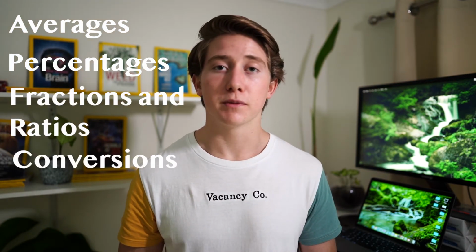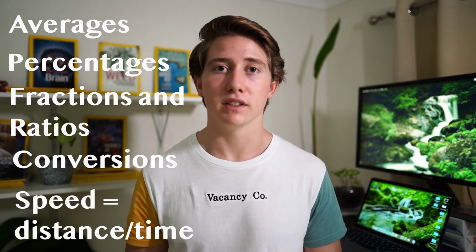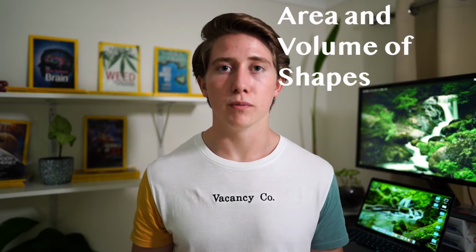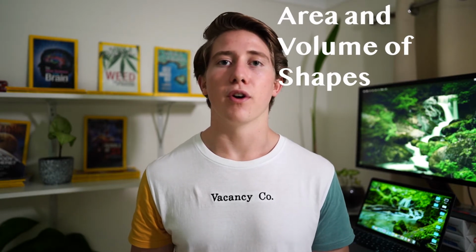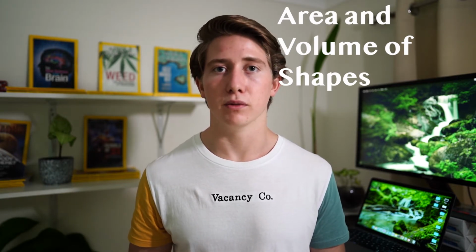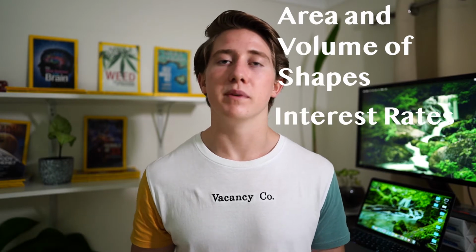skills to solve problems. The math that you actually need for this subset is very basic, with you needing to be familiar with things like averages, percentages, fractions and ratios, conversions, the speed formula of speed equals distance over time, as well as things such as finding the area and volume of geometric shapes, and also applying mathematical knowledge to things like interest rates and percentage changes.